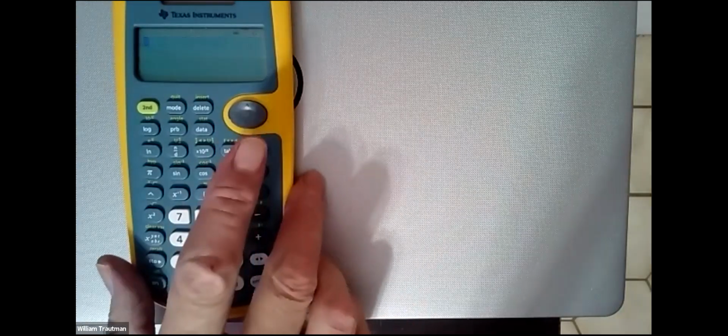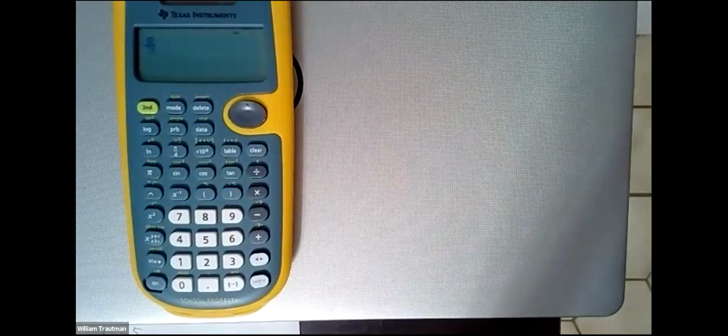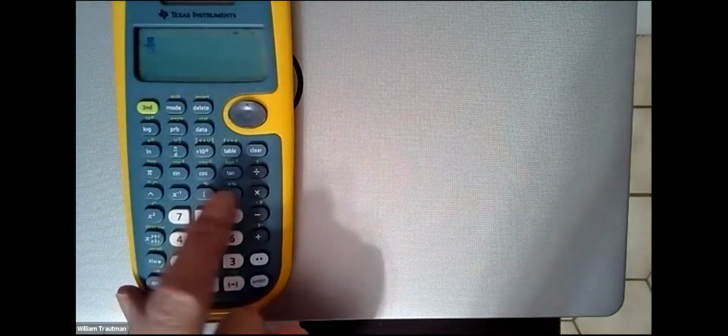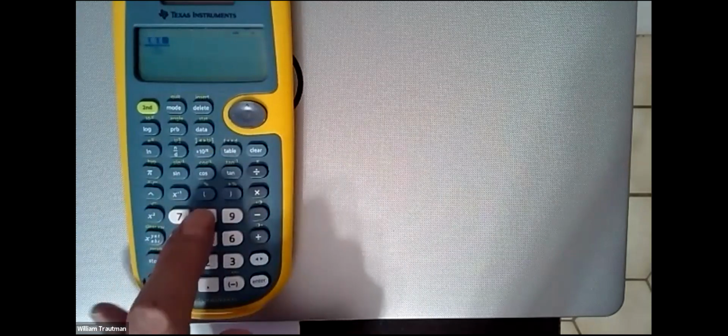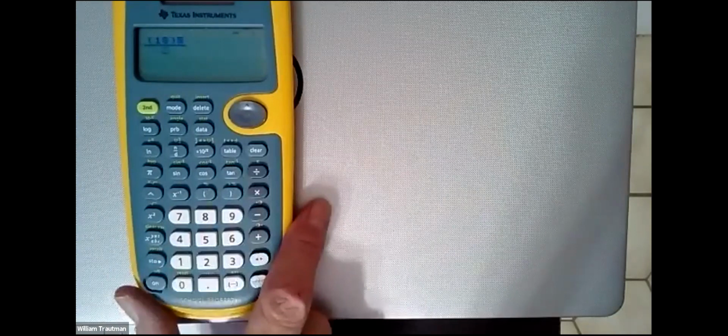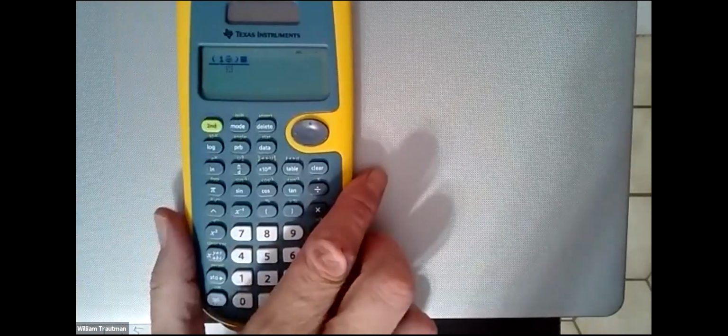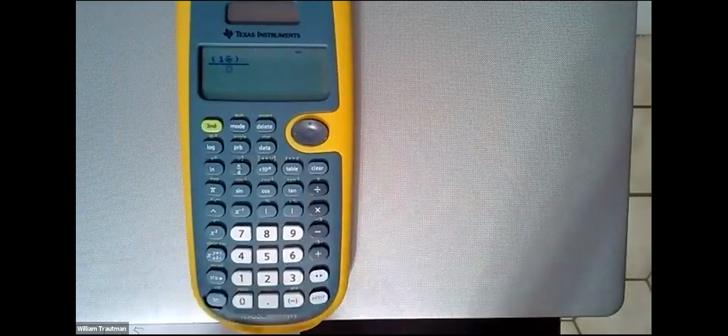So it's a fraction, so I start off by hitting 2nd, then fraction, and then I put the 18 in parentheses. Is that an 8? I can't see it. It's blurry. Oh, there it is. Yeah, 18, and then we had plus 5.